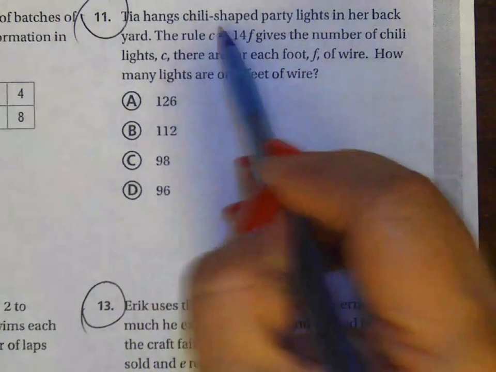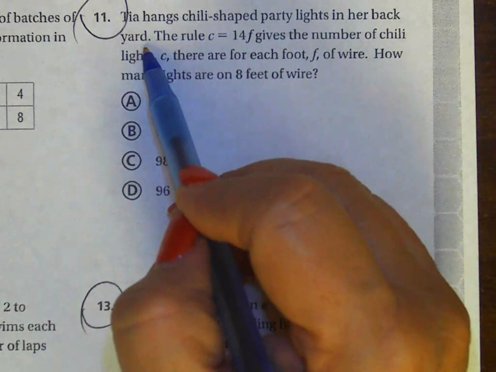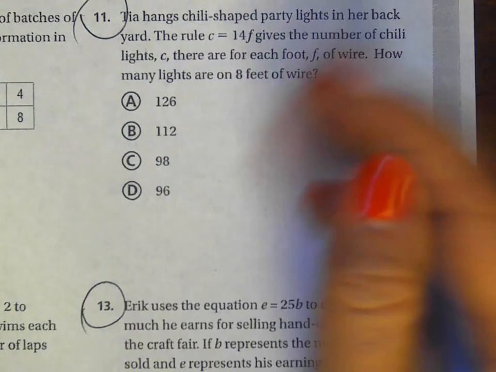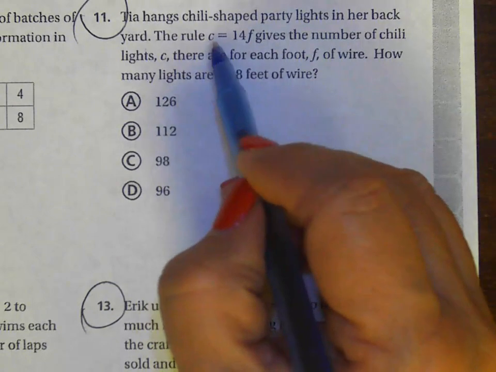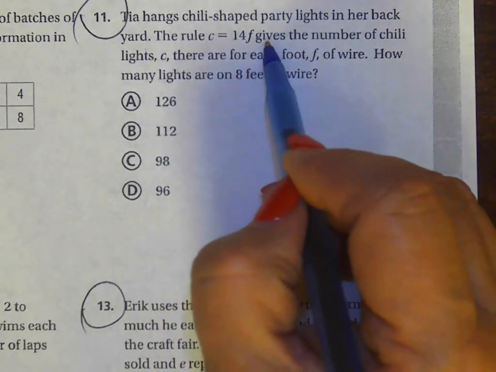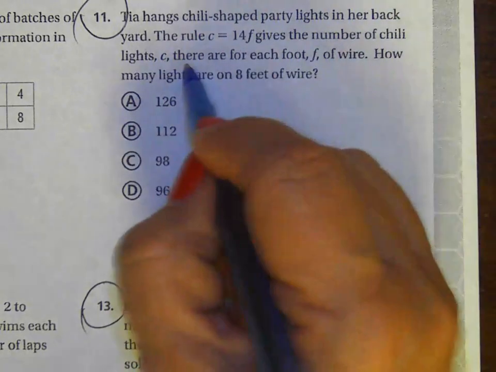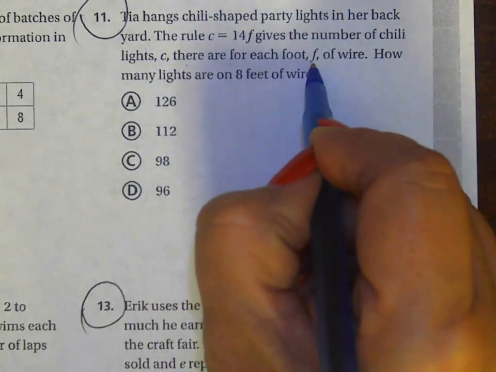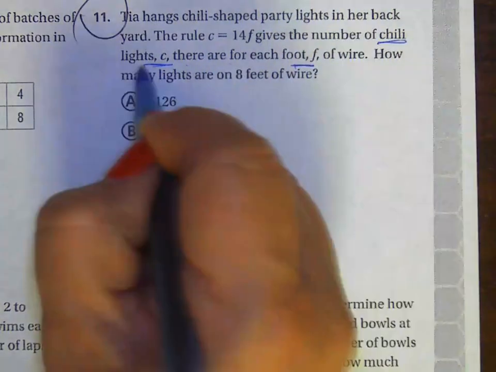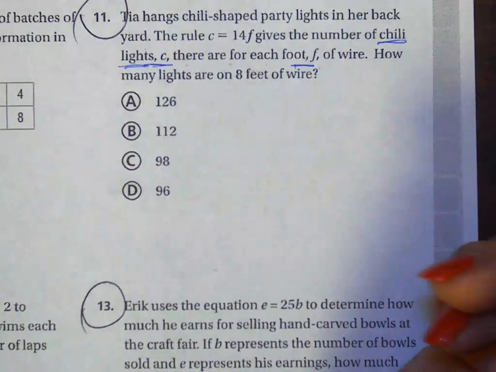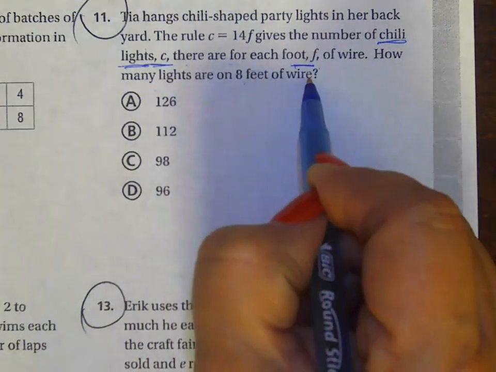Tia hangs chili-shaped party lights in her backyard. Oh, those are really cute. Can you picture those in your mind? Remember, you're needing to make connections with the story. So the rule is C equals 14F. That gives the number of chili lights, just C, there are for each foot, which they labeled F. So C is going to be for the chili lights, and F is for each foot. So how many lights are on 8 feet of wire?